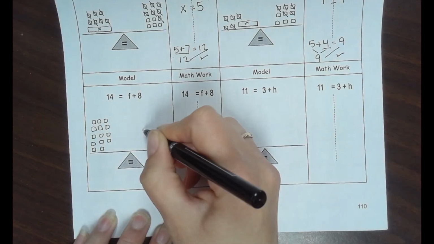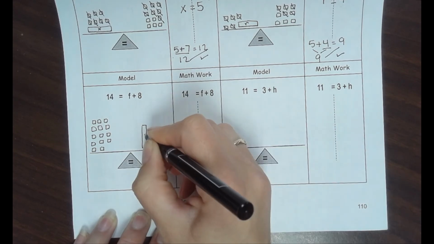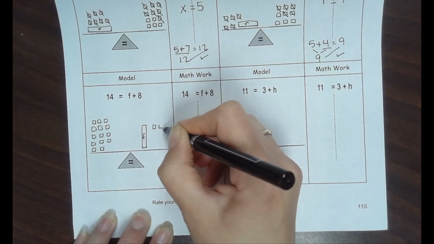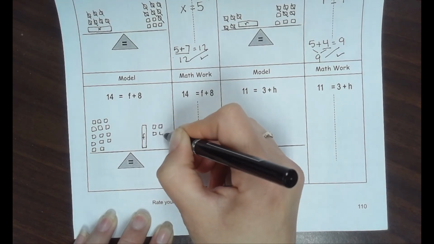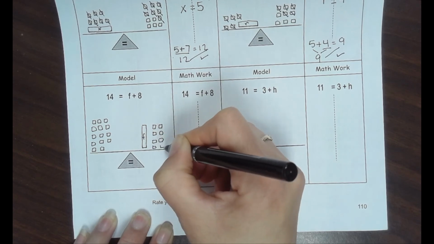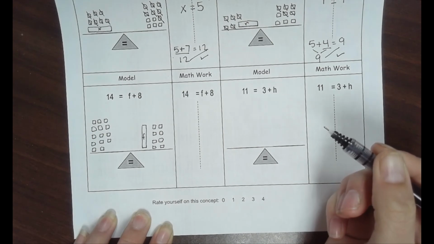On this side, f, I'm going to turn it this way so it doesn't take up so much space. So f plus 8. 1, 2, 3, 4, 5, 6, 7, and 8. Okay, my model matches my equation.